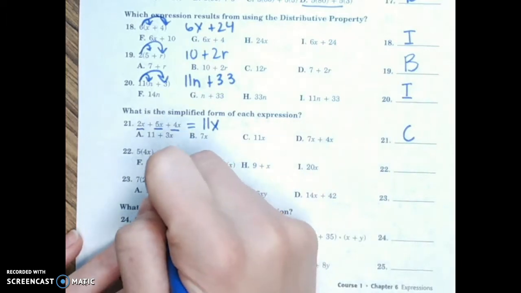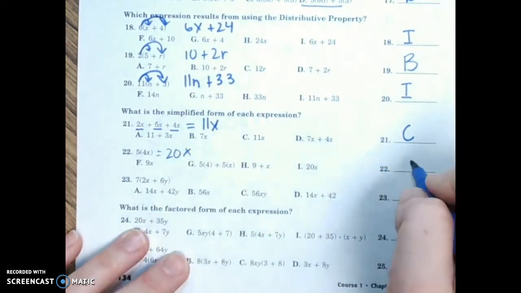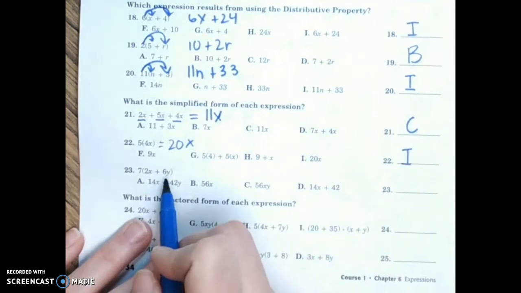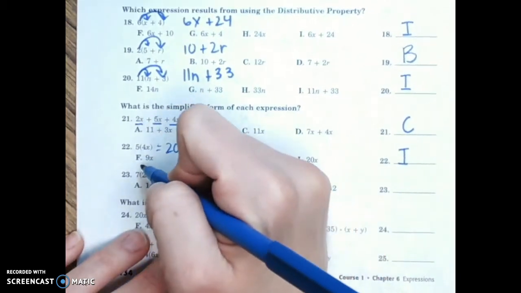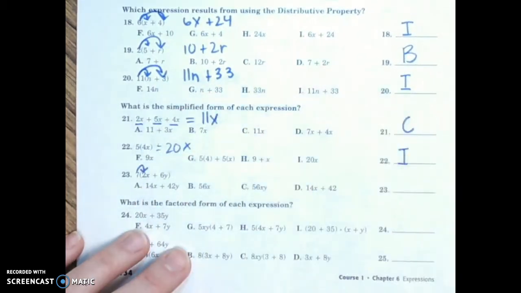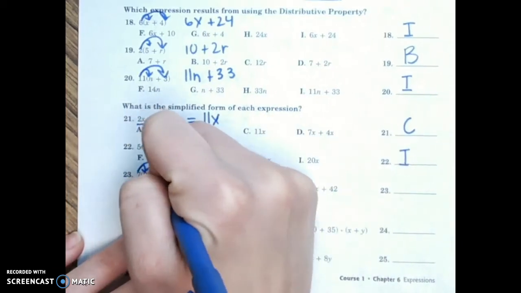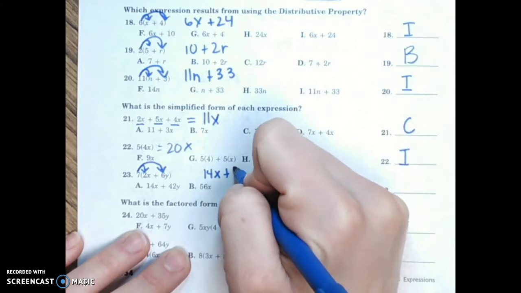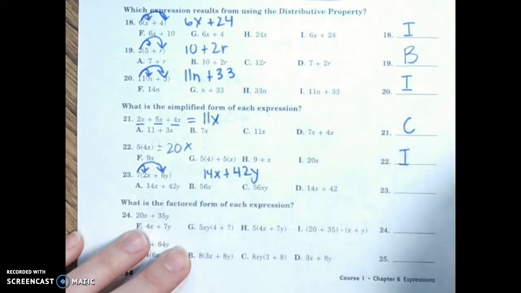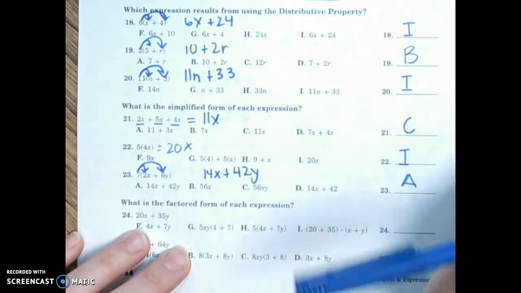This one we're multiplying, so we get 20x, which is letter I. This one we're going to use the distributive property. So 7 times 2x is 14x, and 7 times 6y is 42y. So our answer is A.